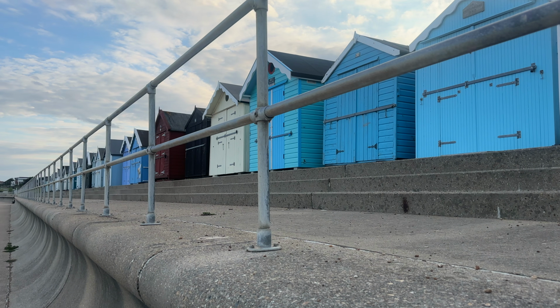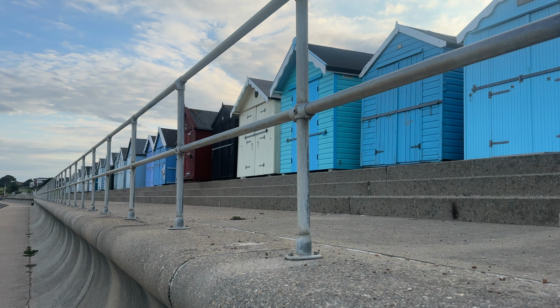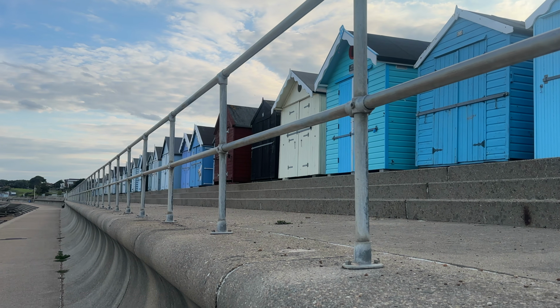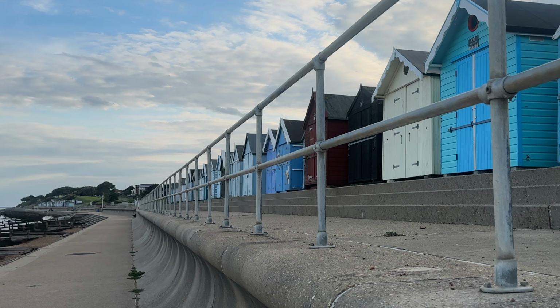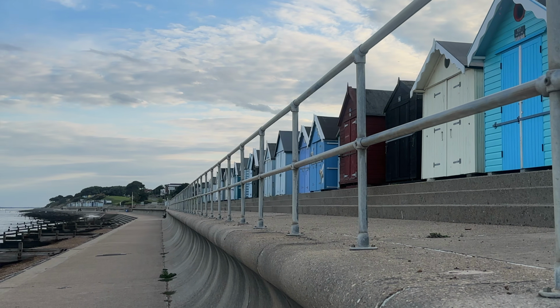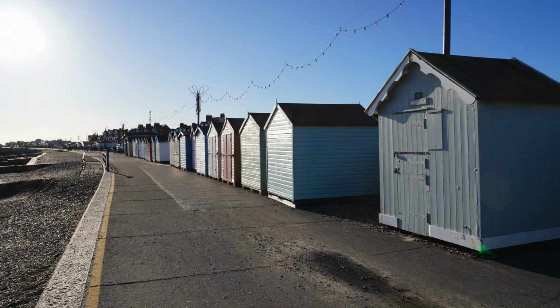Like these beach huts that look as if they're getting smaller the further away from us they get. And also how the bars of the railing appear to get closer together. And that's the trick to getting it right and making it look believable. How do we measure how much smaller and how much closer together do they get?